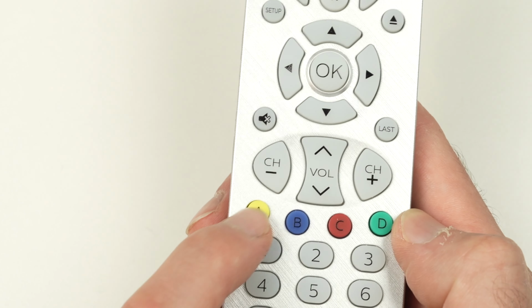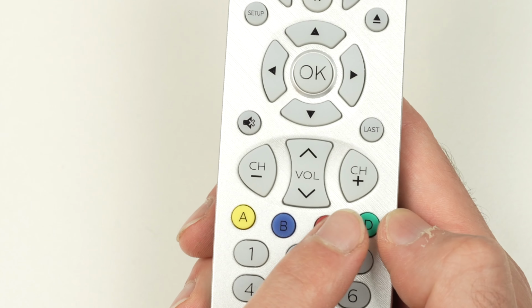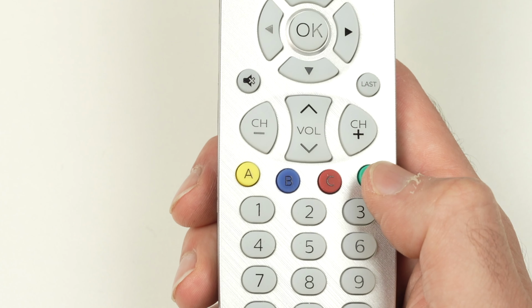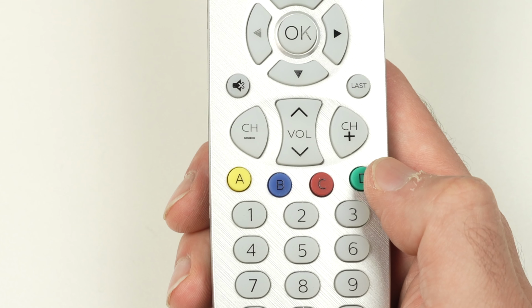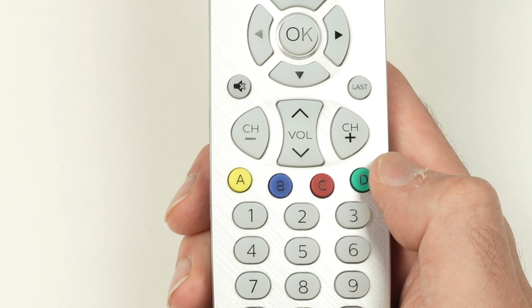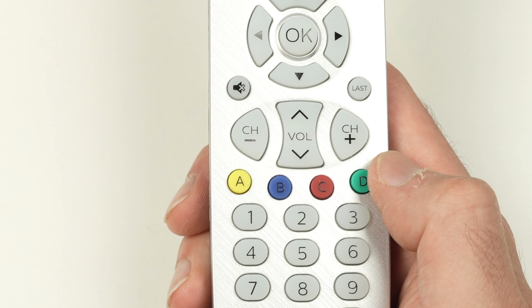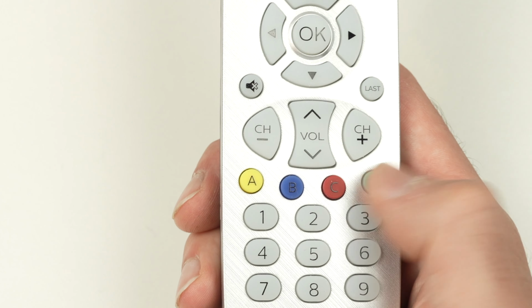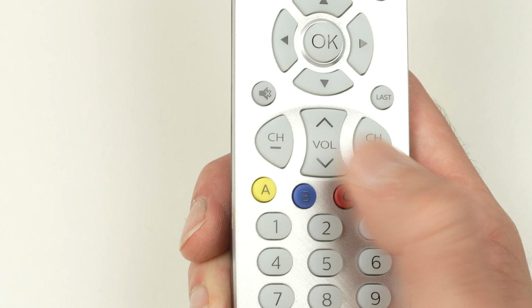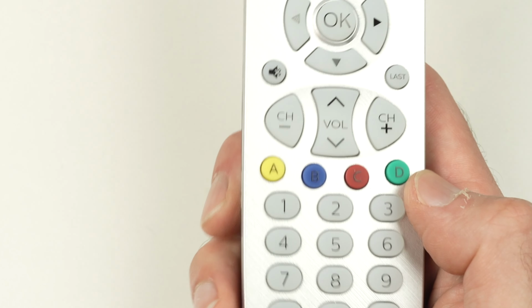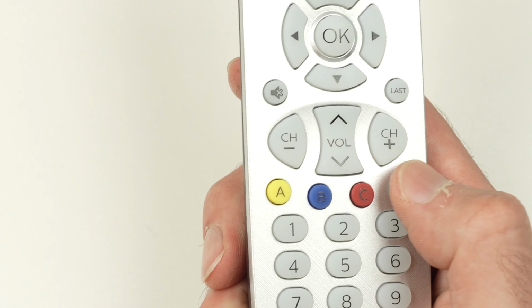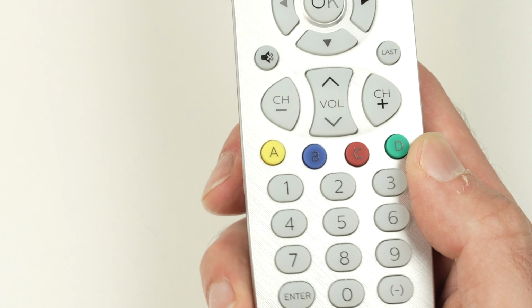And then we have these colorful buttons A, B, C and D. These will not work with all the apps or all the TVs. It's to access additional features for DVRs, cable, and satellite receivers or cable box. So if your device is compatible with these, well, you will be able to use them. But if not, you cannot program them to launch certain apps like most people would want.